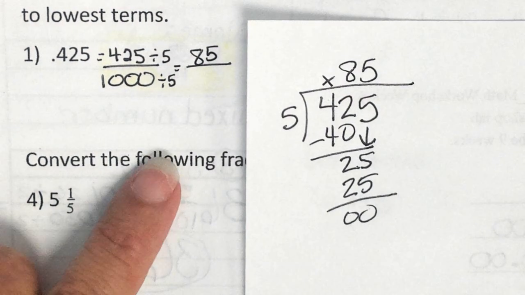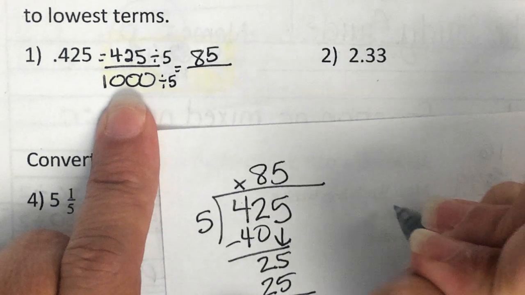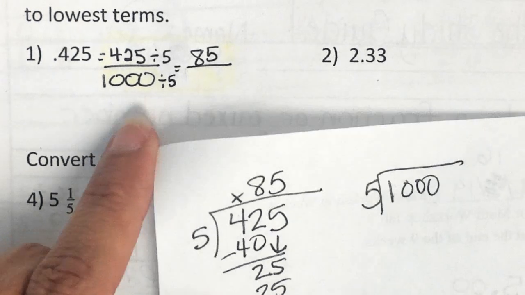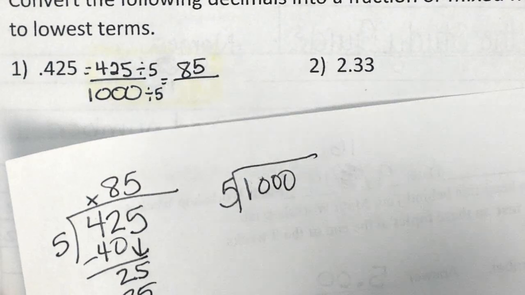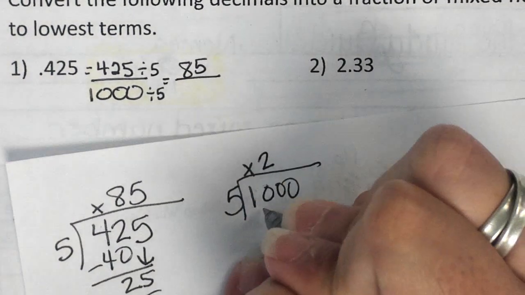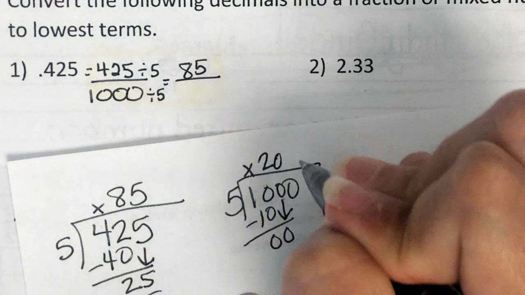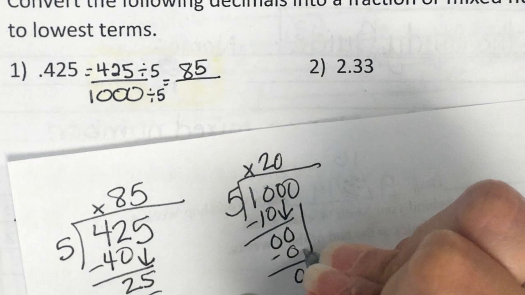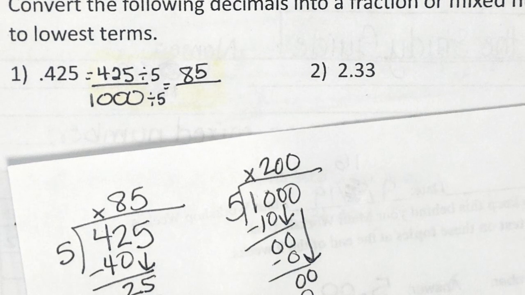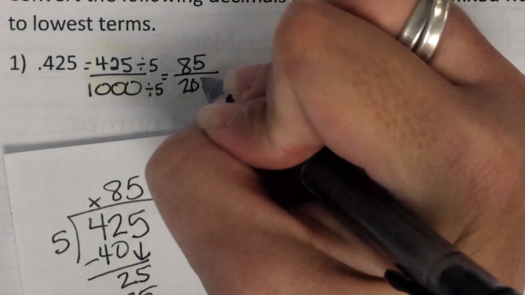Okay. Well, if I can't do the bottom in my head, I'm going to do 1,000 divided by 5. Okay, taking it slow and easy. I know 5 can't go into 1. It would go 2 into 10. And then 0, 0. So 200. So I'm now to the point where I got 85 over 200.